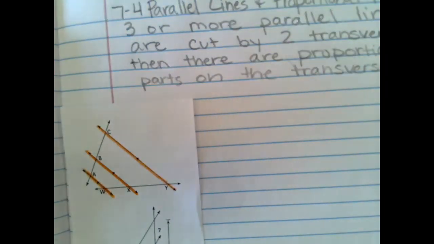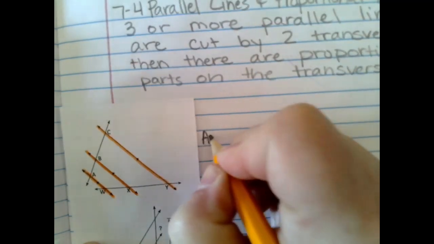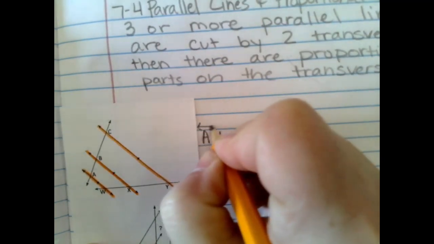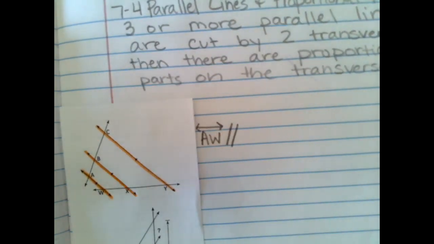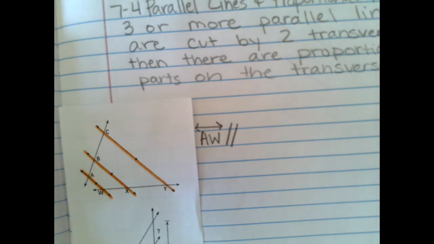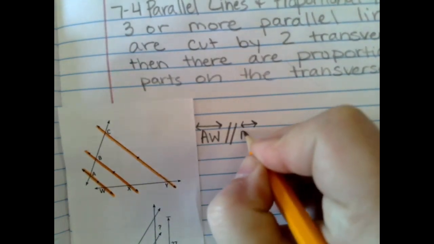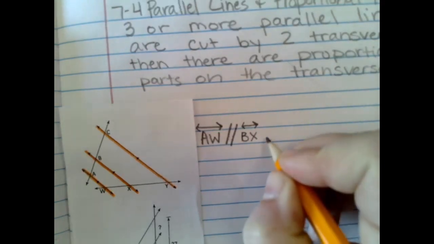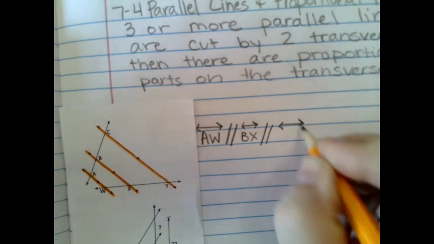And? Good. And CY. So AW is parallel to BX, which is parallel to CY.